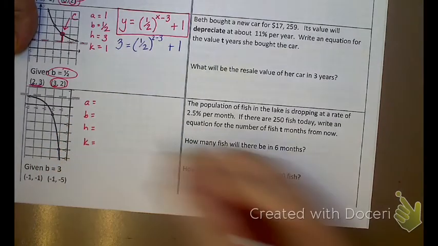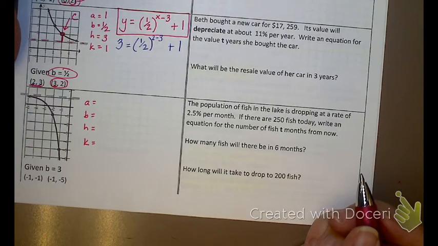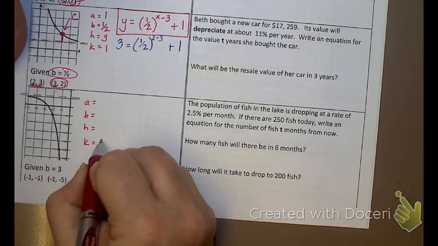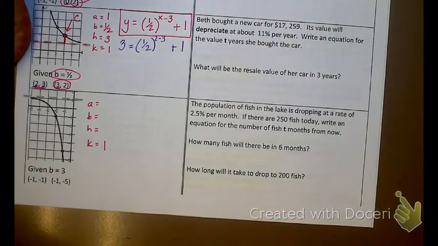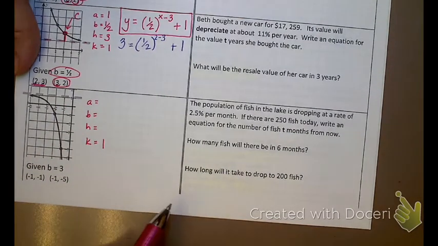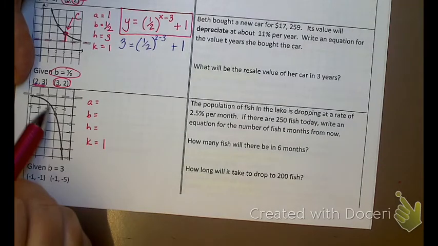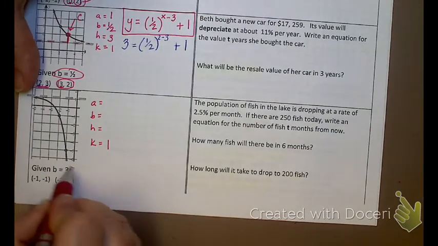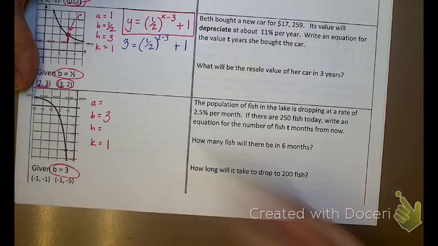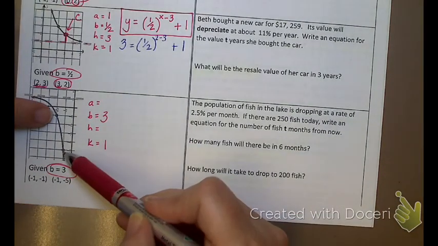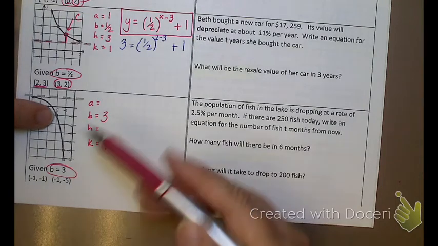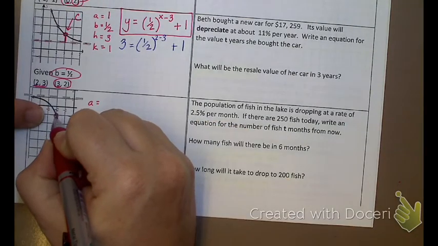All right, A, B, H, and K. Let's do this last batch. K is what? K is where my asymptote is. So K is equal to 1. 1 is where my asymptote is. Is this exponential growth or decay? To me it looks like growth because we're getting further away from the asymptote. My B value is 3. That also tells me it's growth. I'm given 2 points there. Which point should I use as my center? The one that is closest to the asymptote.